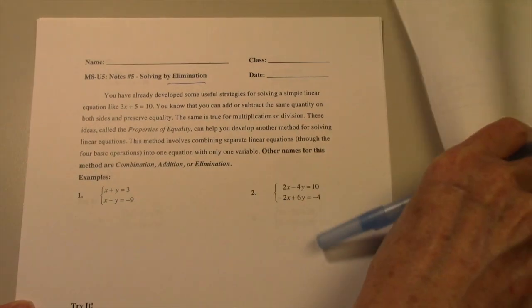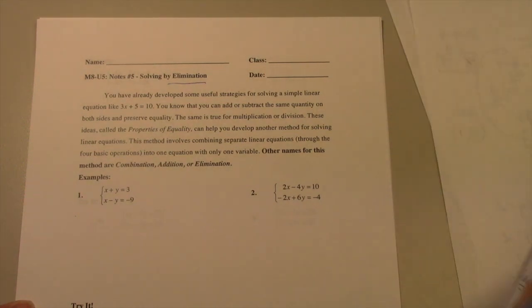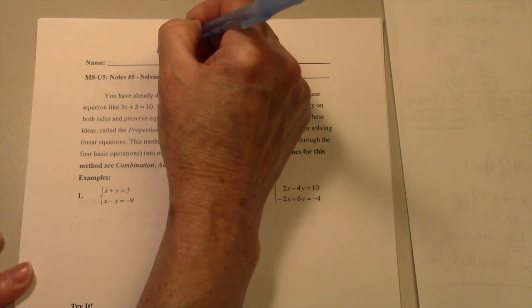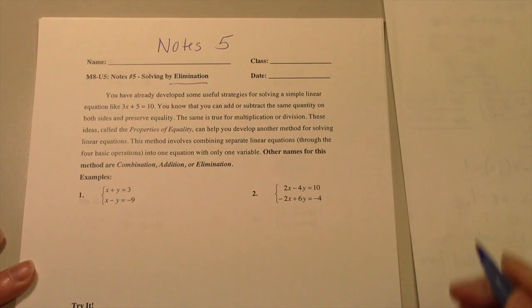And this is, what do we call these? One second. Oh, I'm writing up here. Notes 5. Okay.